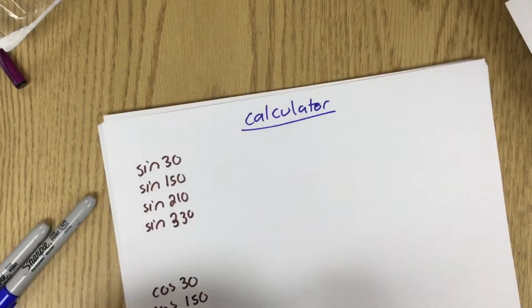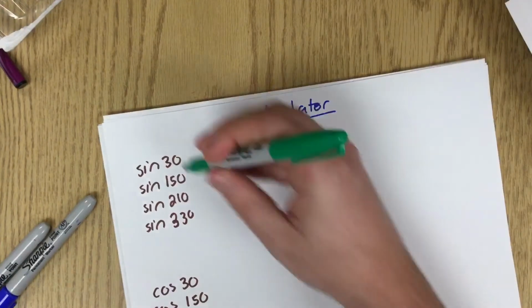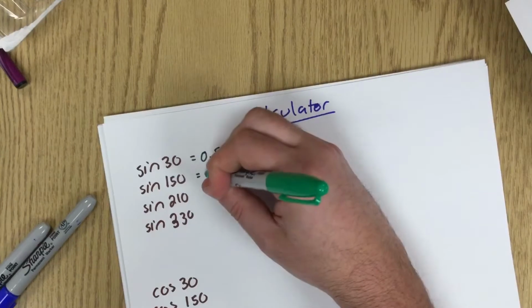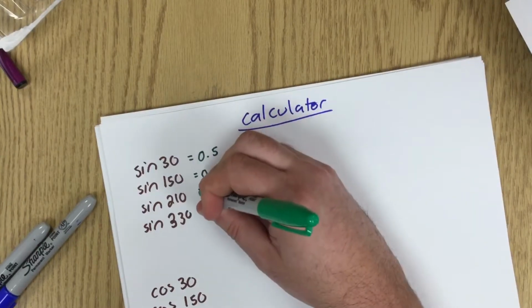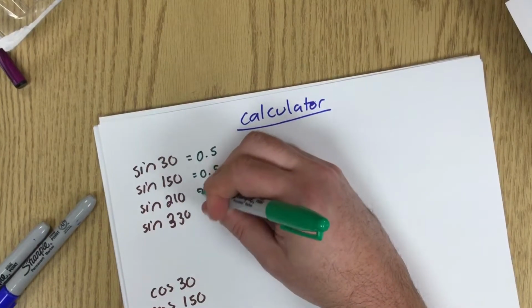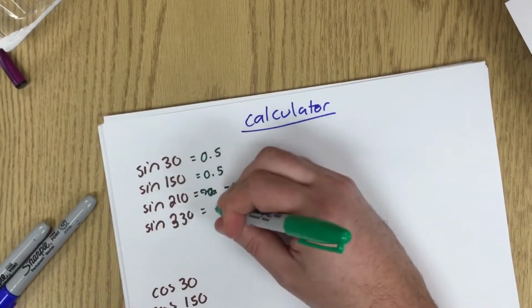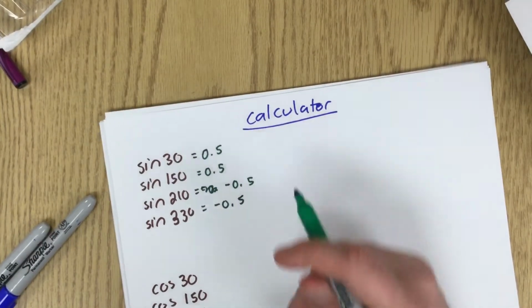I'm going to start filling these in. So this is going to be 0.5, 0.5, negative 0.5, and negative 0.5.